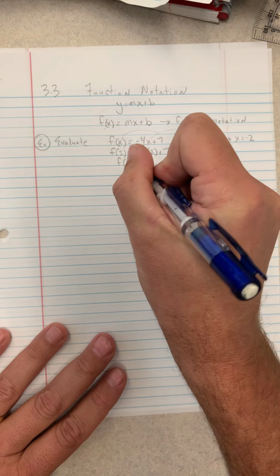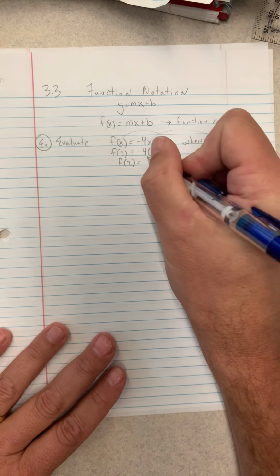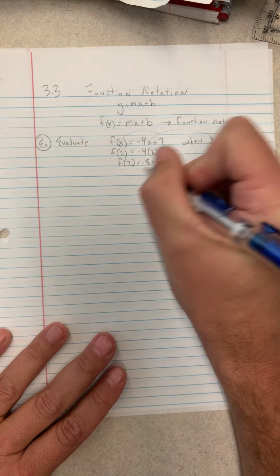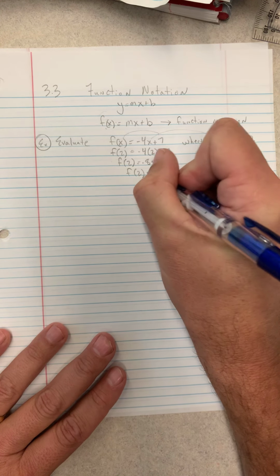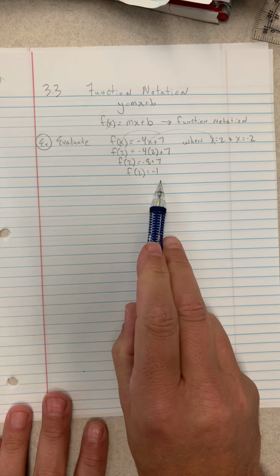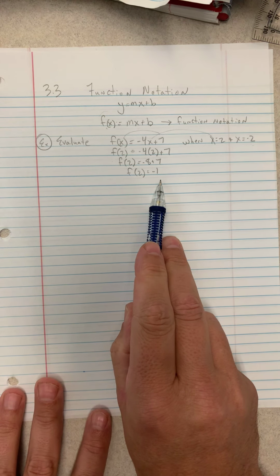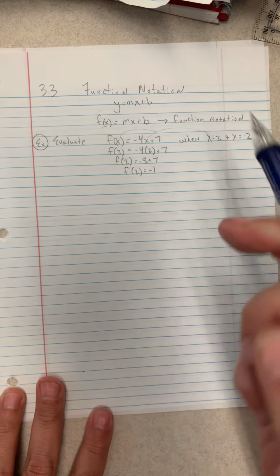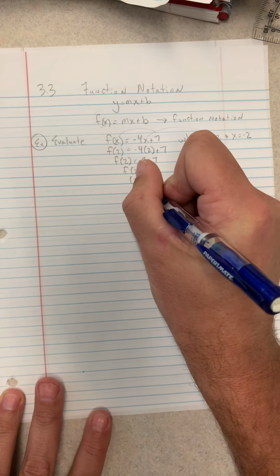F of 2 then, the function evaluated at 2, is negative 4 times 2, which is negative 8, plus 7. So f of 2 is equal to negative 1. The function evaluated at 2 gives me negative 1. When x is 2, my y is negative 1. You are creating ordered pairs.